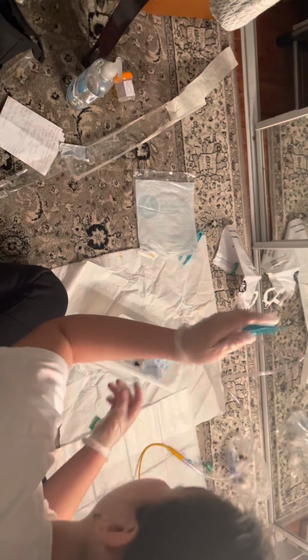Placing it in here. This goes into the sharps containers. So let's say I put it into the sharps containers.